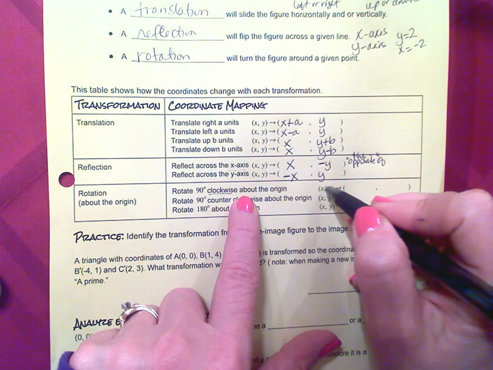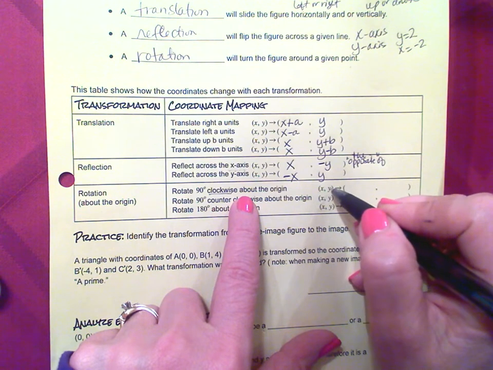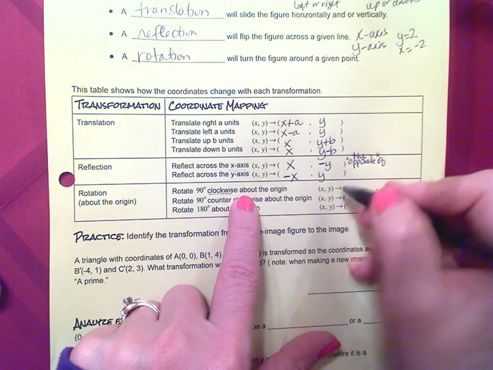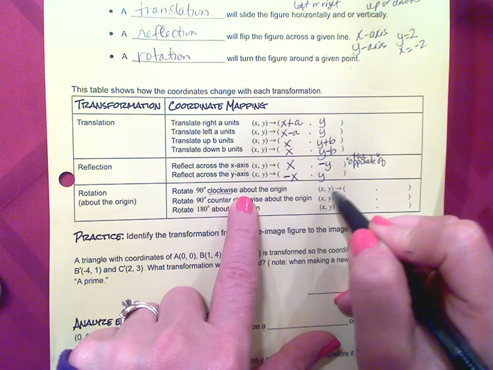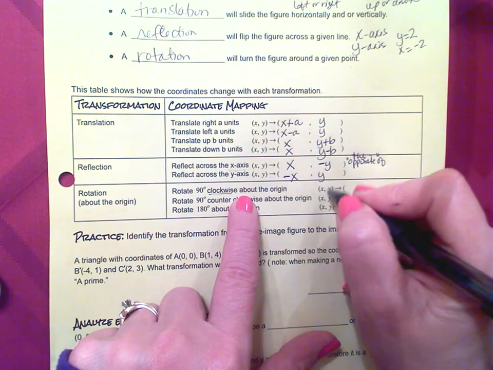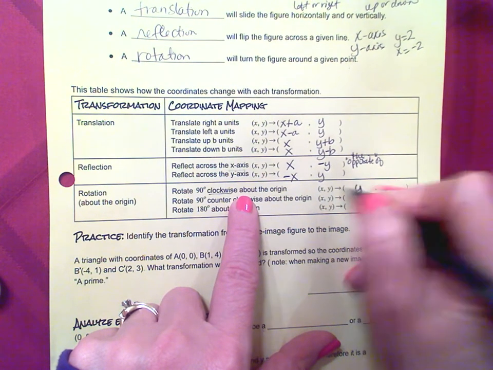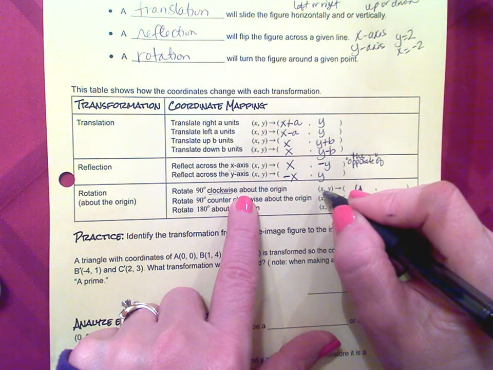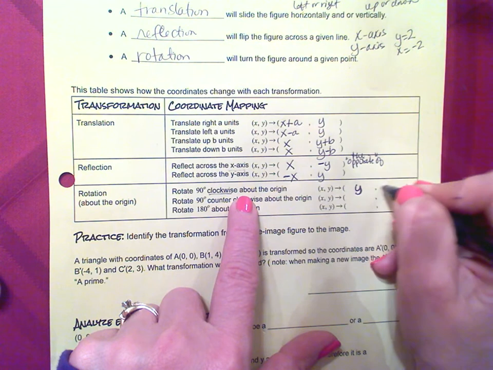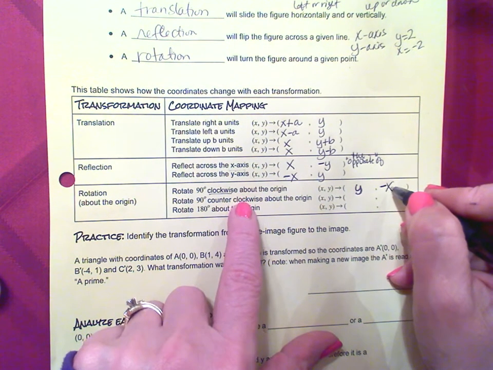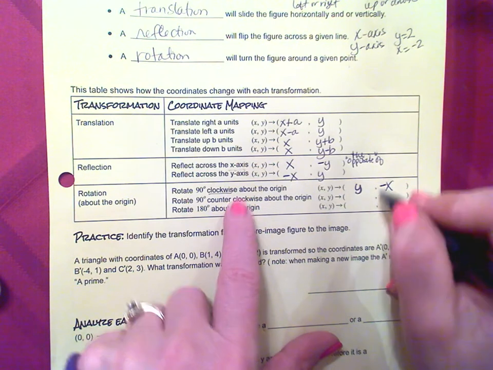And so what happens is your X and Y, if you recall from the packet that you were working on the other day, the Y value, instead of being at the end, whatever that number is, became the front. That's going to be the first part of your ordered pair, and then your X is going to be the opposite of the X. Okay, so look back at your rotation to help you understand what just happened here.